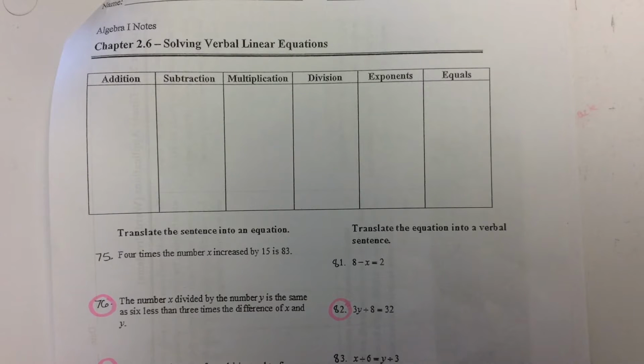Okay, everybody, welcome to our 6th lesson in Chapter 2. We are almost done with Chapter 2. After this lesson, we only have one more, and that's everybody's favorite, word problems. So, as a lead into working with word problems, we're going to practice solving linear equations verbally.